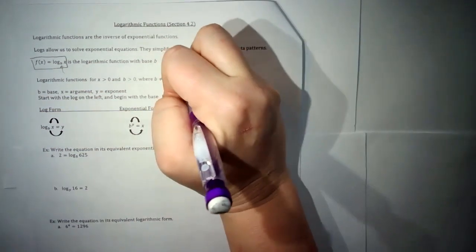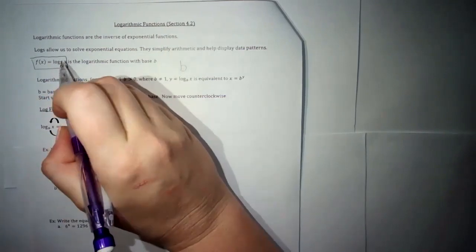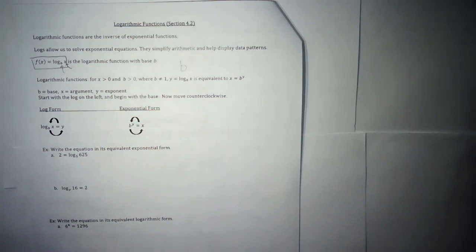So this would be what a logarithmic function looks like, okay? The little guy that you see hanging down there, what we call a subscript, is called the base, just like you have a base of an exponential, right? Same thing. Then what's sitting next to the log on the same level is called the argument.